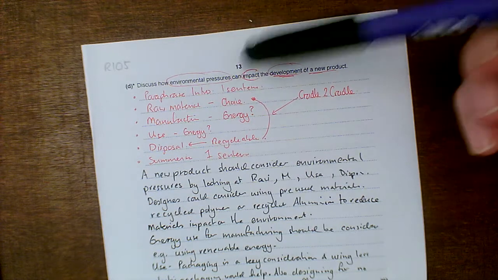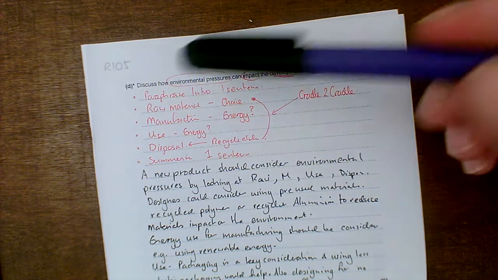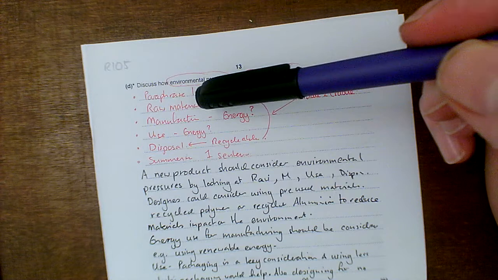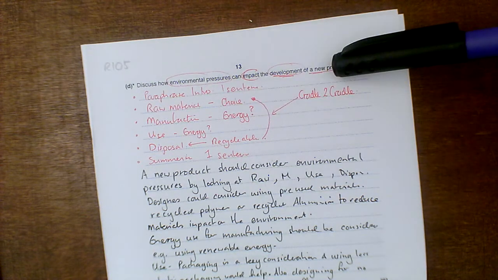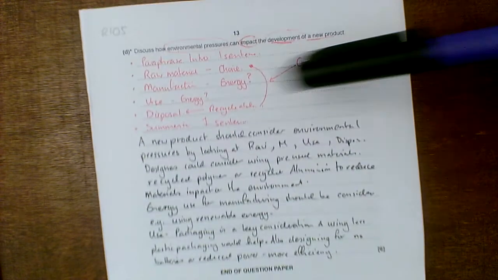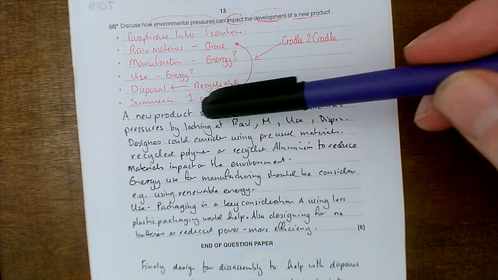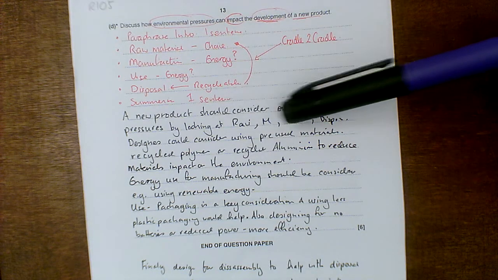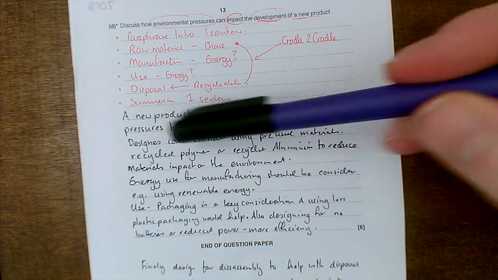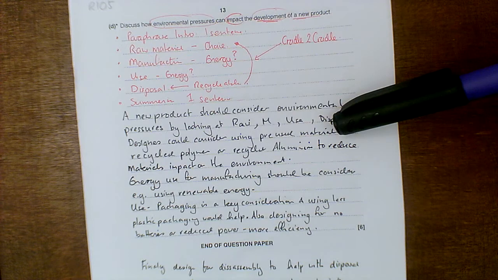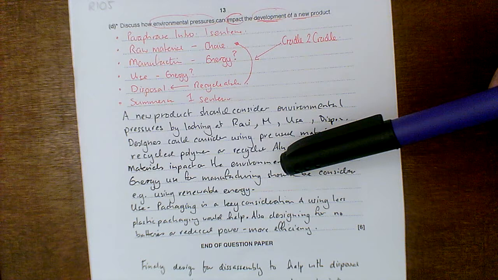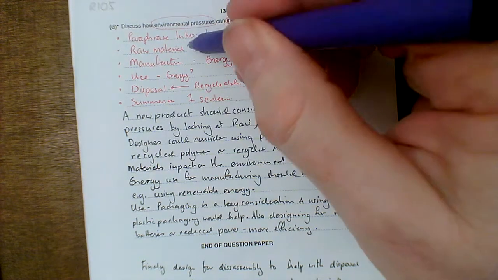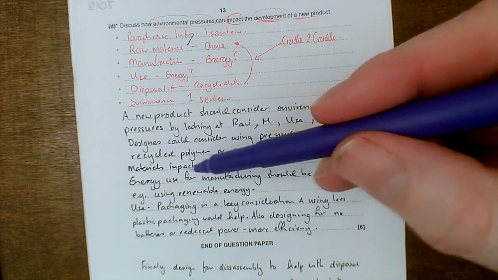So, R105, and we were talking about environmental pressures and the impact on the development of a product. And we looked at raw materials, manufacture, use and disposal to do with the impact on the development of a product. So paraphrasing the question, a new product should consider environmental pressures by looking at, and I've listed the raw materials, manufacture, use and disposal. Designers could consider using pre-used materials, recycled polymers or recycled aluminium to reduce materials' impact on the environment. Done.